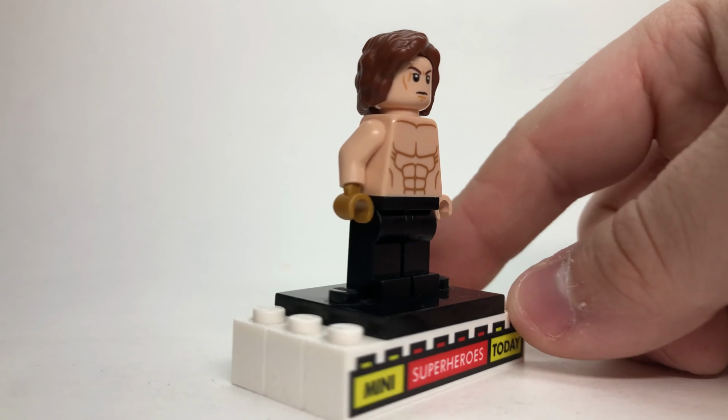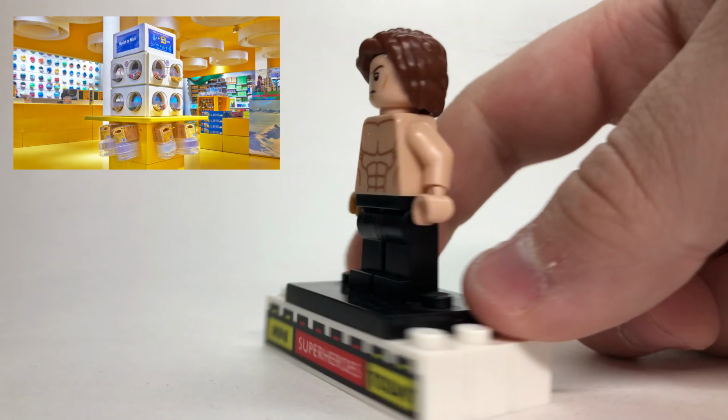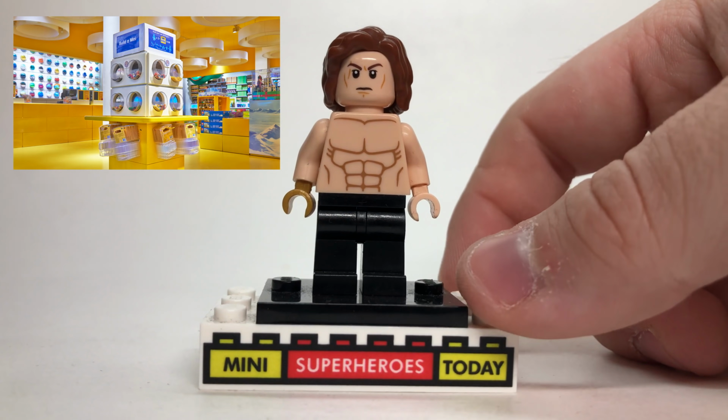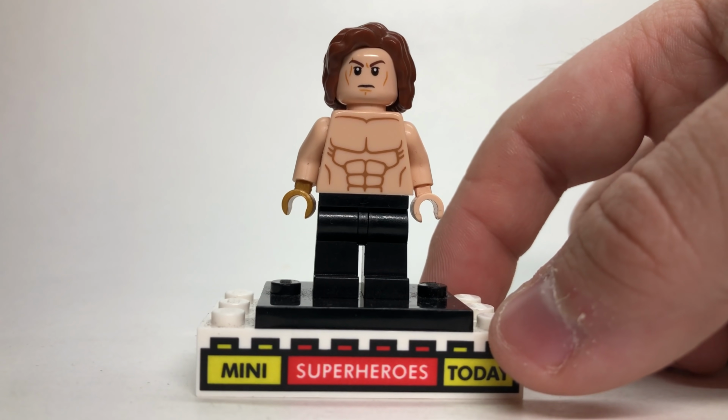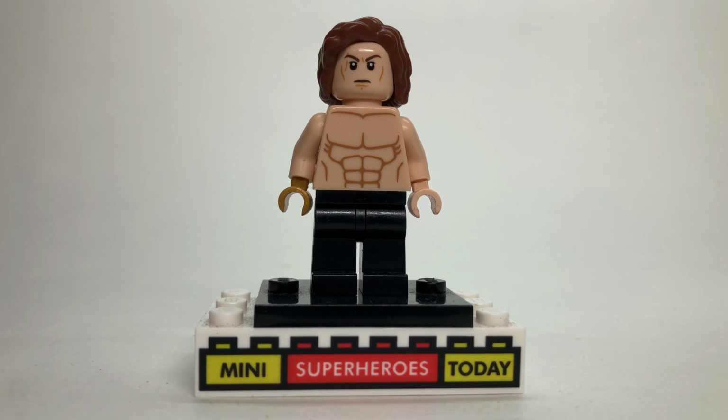They had this hair at the Build a Minifigure section a while back, and sometimes I catch heat for using this hair, but I really do think it looks like Hayden Christensen's hair from this movie, so that's what I chose to use.